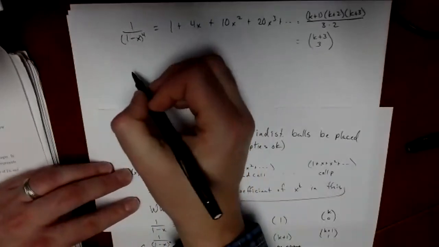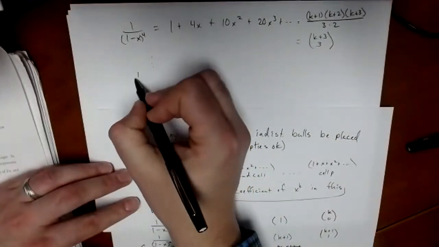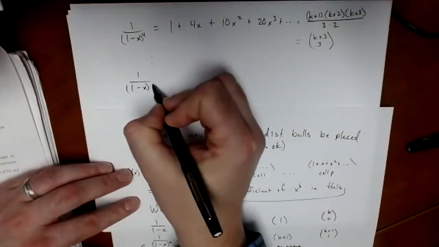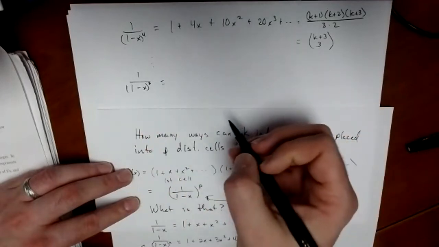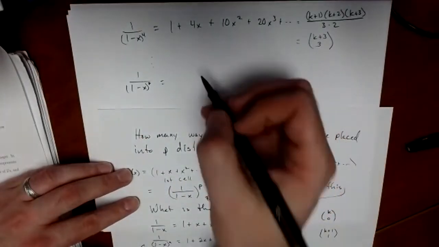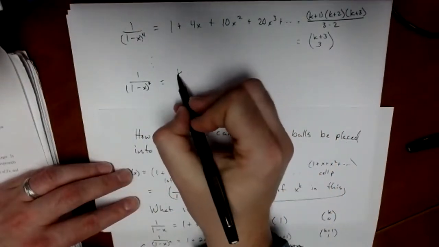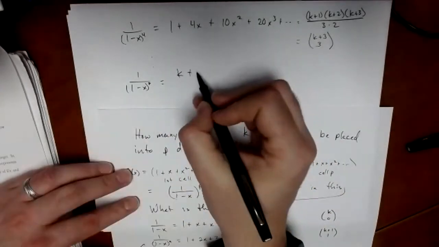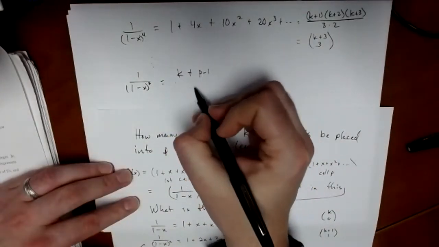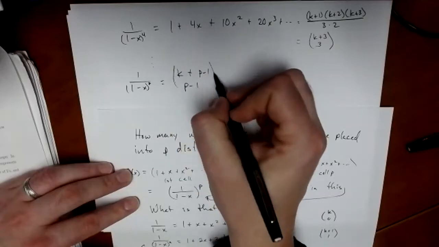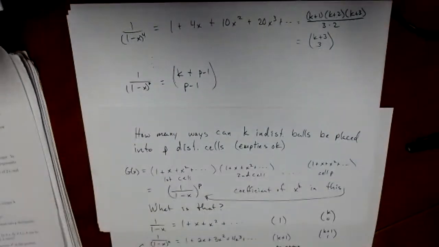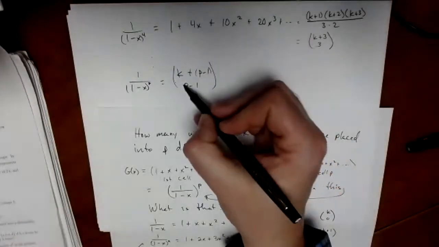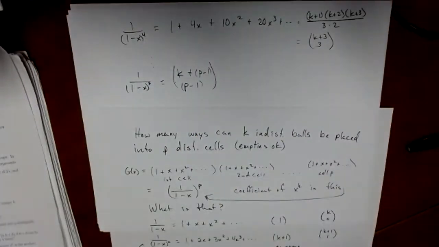And so we posit that 1 over 1 minus x to the p is equal to k plus p minus 1 choose p minus 1. That fits just what we've gotten so far.